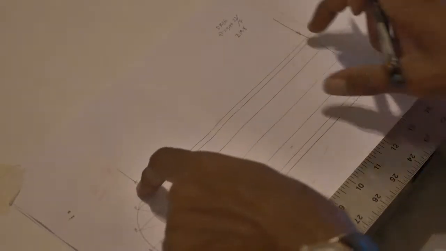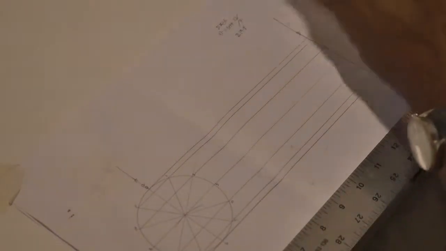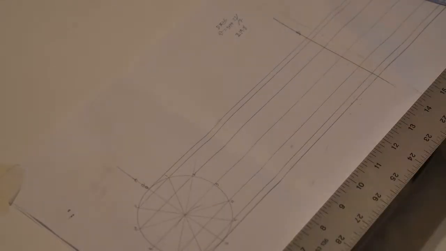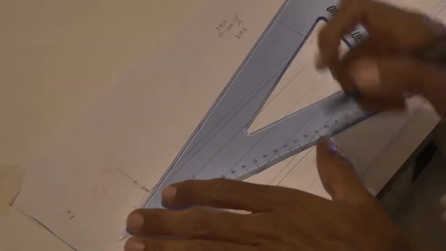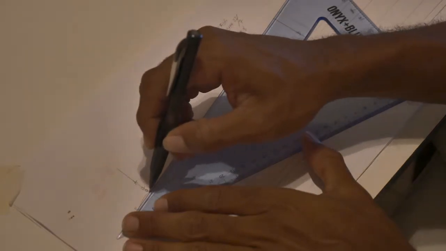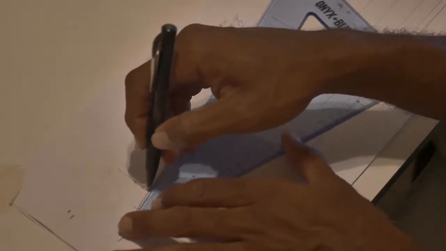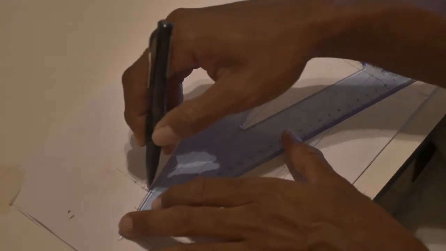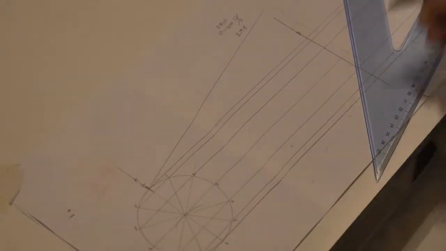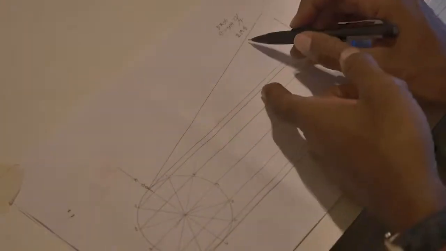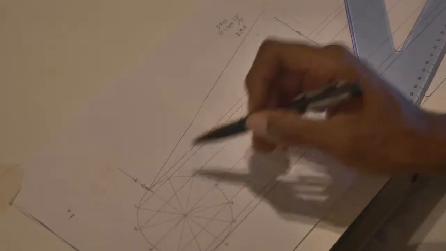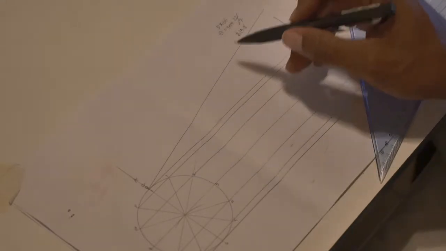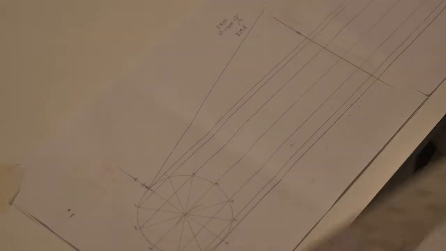We need to divide A and B into 12 divisions, similarly to how the circle has been divided into 12 divisions. For that, I'm going to pick a point at 0 and just project this line here. I'm going to put this line anywhere around here. This is an arbitrary line at any angle. This line is just for making our construction points. So let's call this line a construction line.